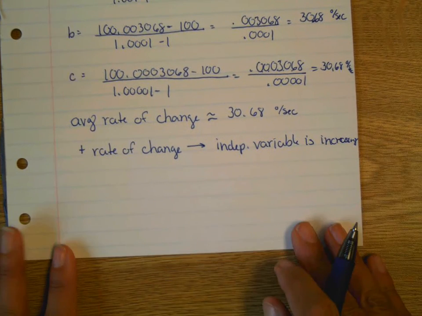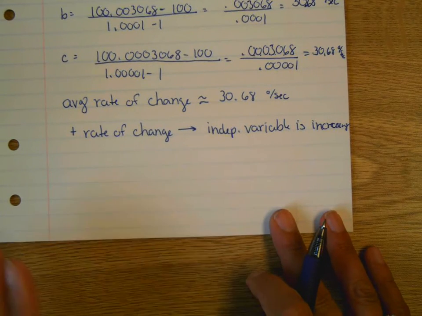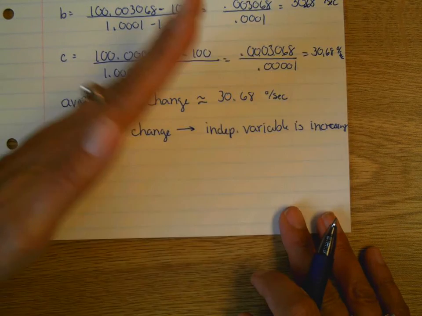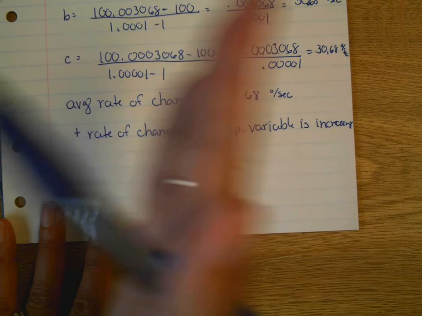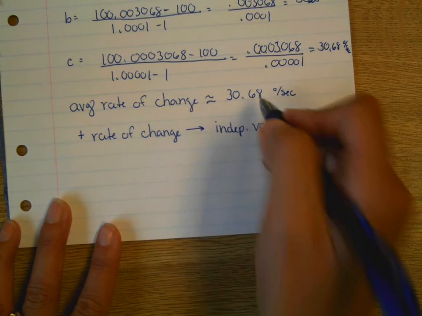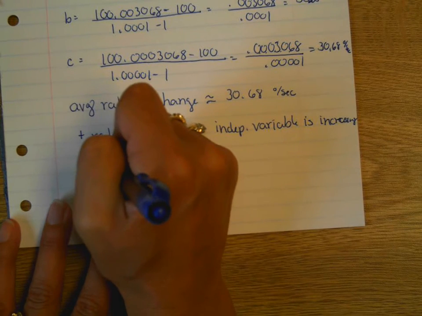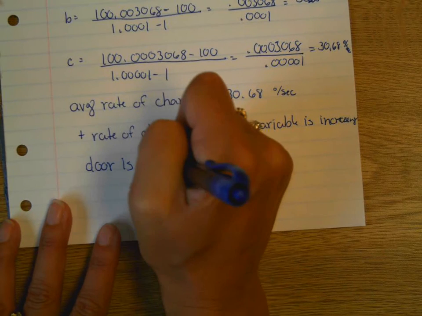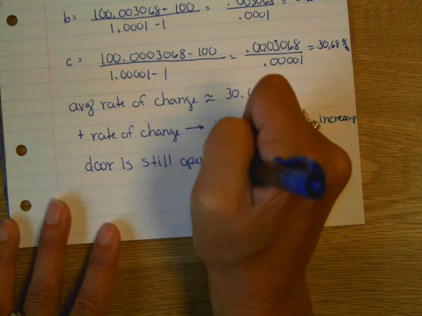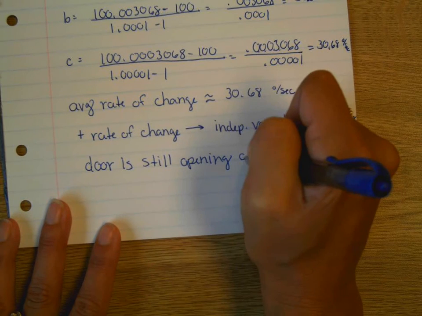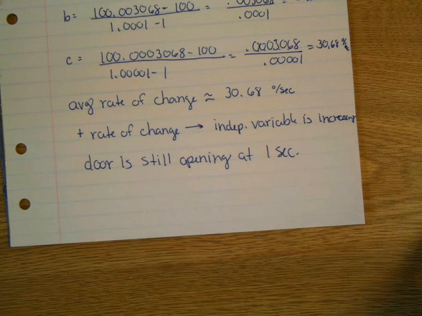It's increasing there. So think about it. Our independent variable was the degree of the opening. If that degree of the opening is increasing, that means our door is opening at 1 second. So it's still on the opening. So this positive value means that the door is still opening at 1 second. And you can see that from the graph. I'll show you.